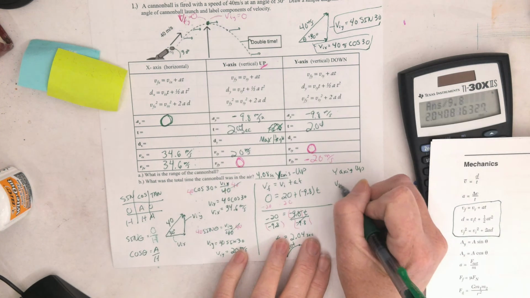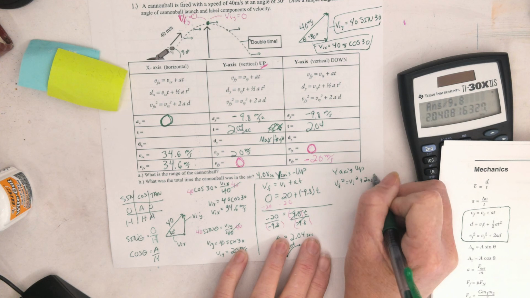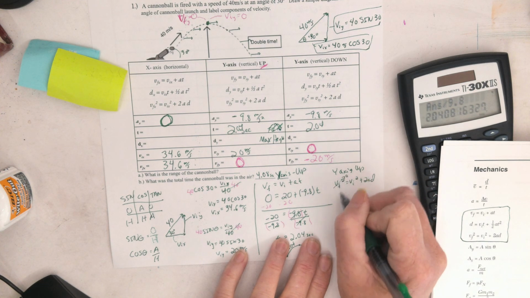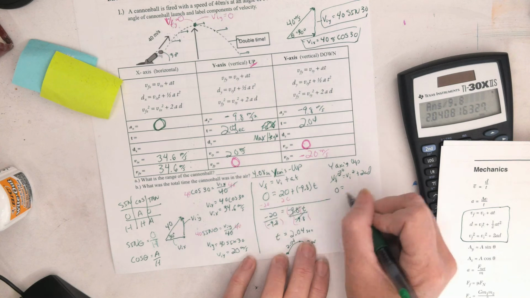I'm going to go V final squared equals V initial squared plus 2AD. The V final is 0, so I have 0 equals, what's my V initial? That's that 20.